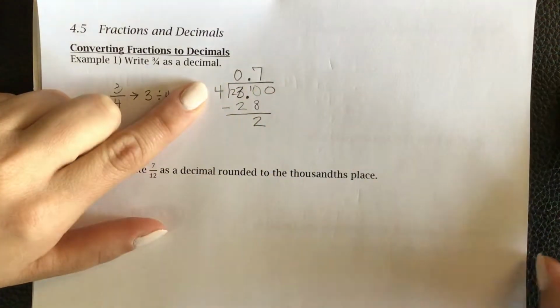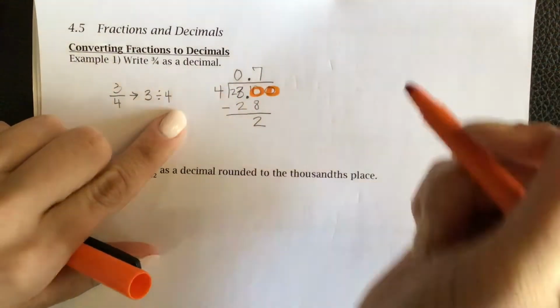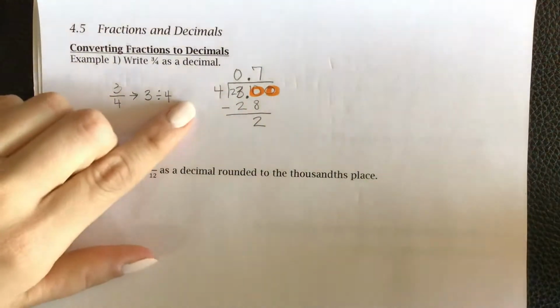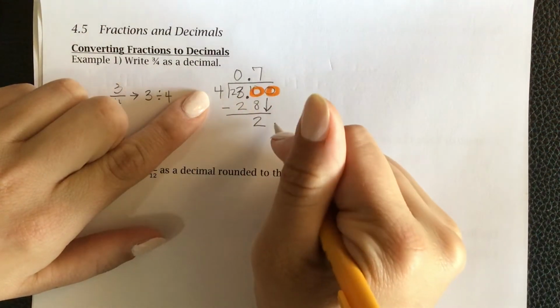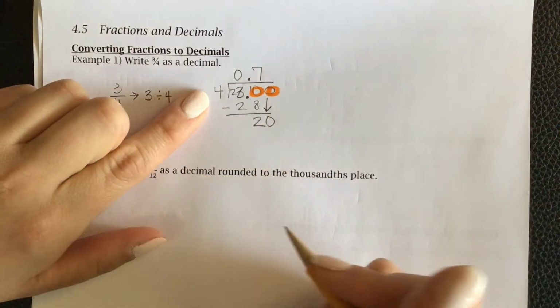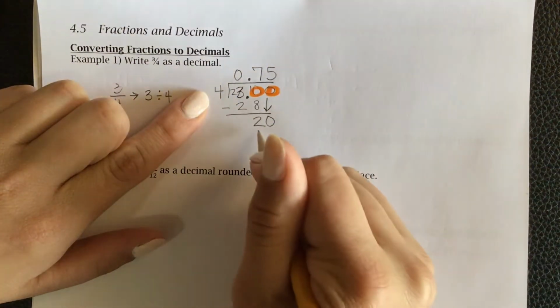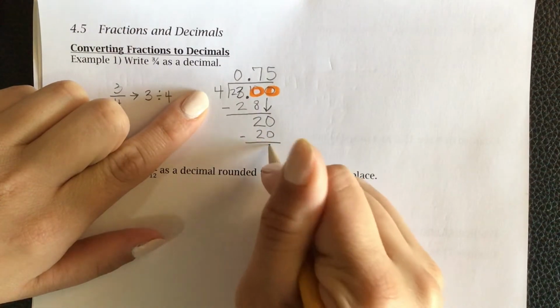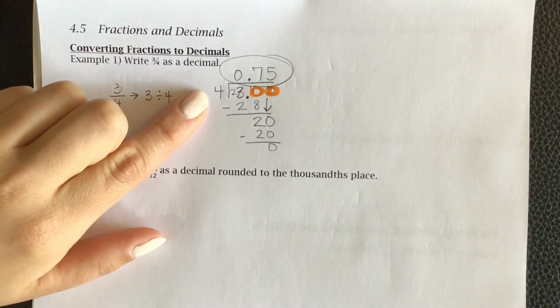Bring down another 0. So remind yourself that we're going to use those place markers whenever we are not finished with decimals. When we bring down a 0, we're going to get 4 goes into 20 5 times. 5 times 4 is 20, and we're done. So our answer is 75 hundredths.